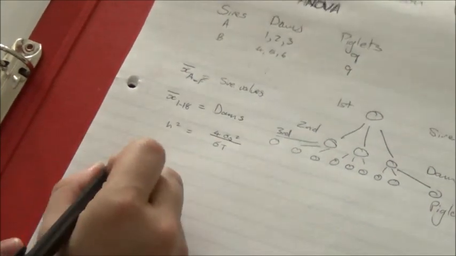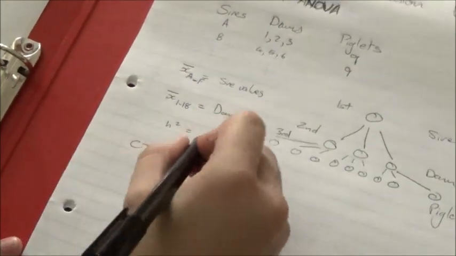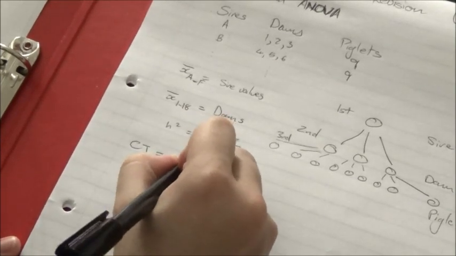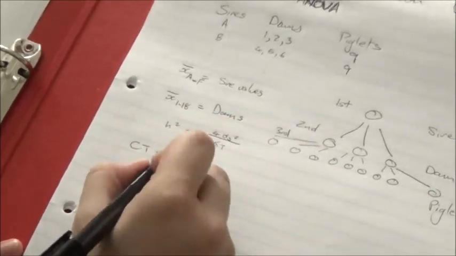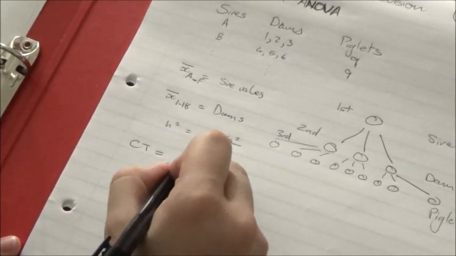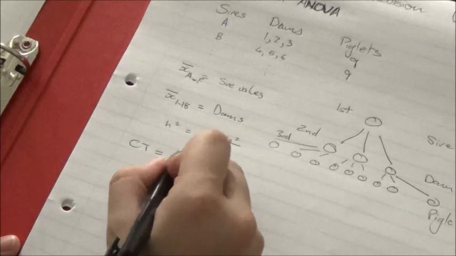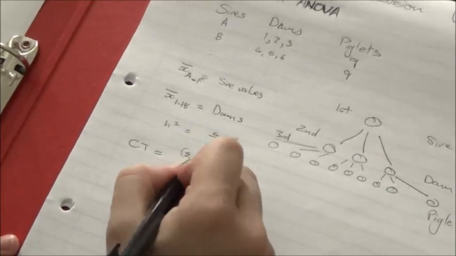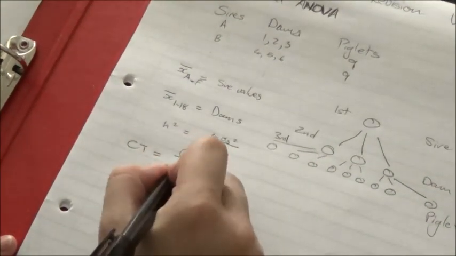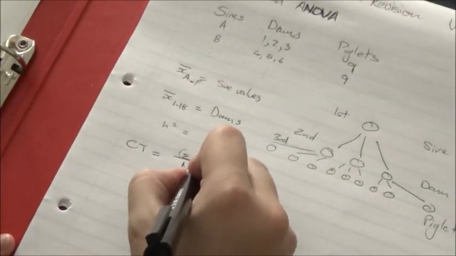So to calculate your CT value, we're going to calculate the summation of the x values. We're going to add up all of our piglet values, all 54 of them, square it, and then divide it by the total number of piglets, which is, just so you know, 54.